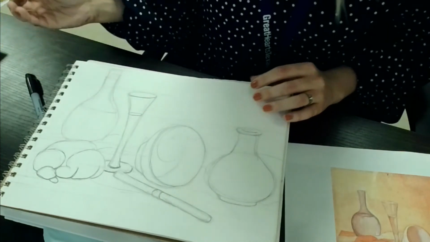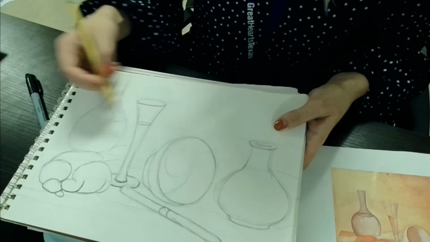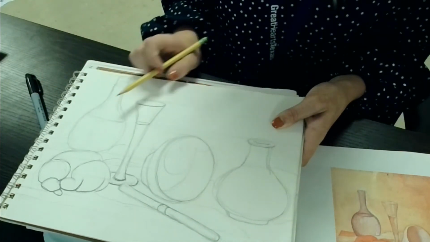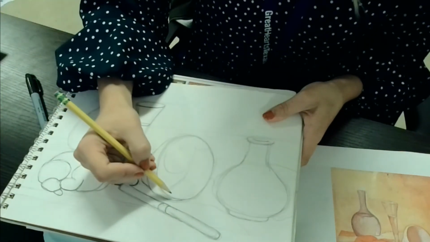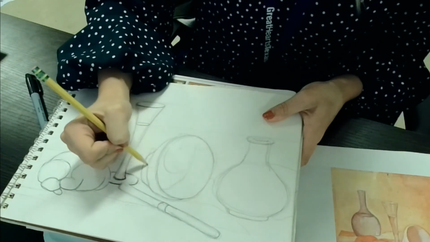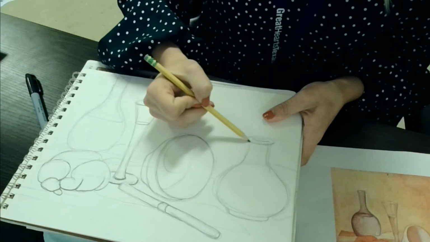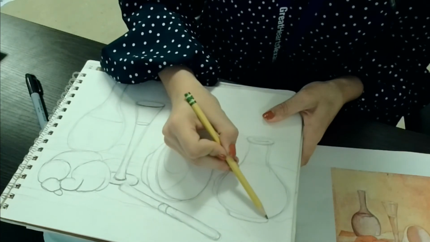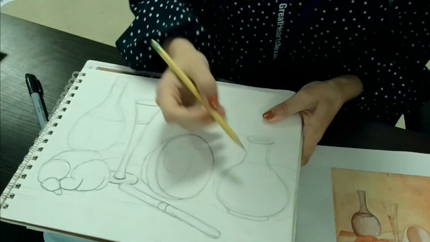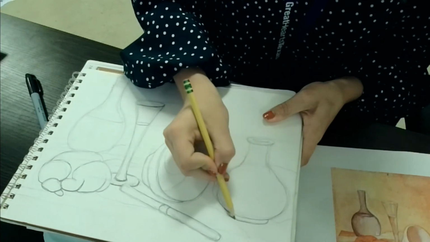Okay, and we're going to keep applying the same thing for all the rest of these items. So here, it would go further back, so it's lighter, further back, darker on top, darker right here because it's coming closer to you, darker right here, it's coming closer to you, darker right here, it's coming closer to you.